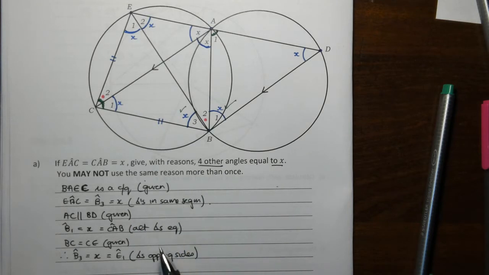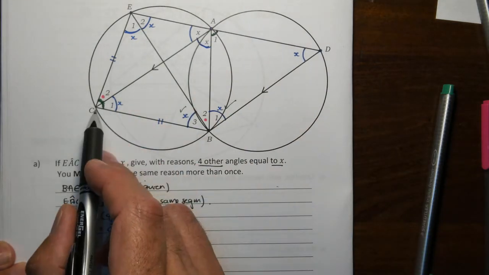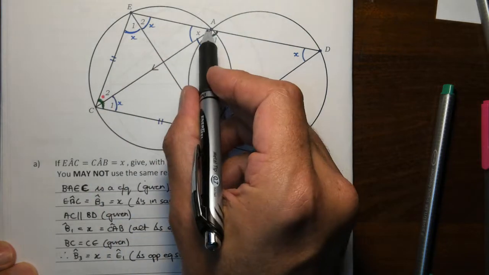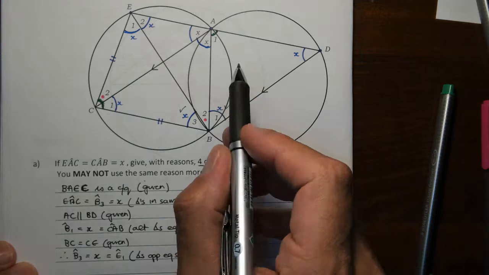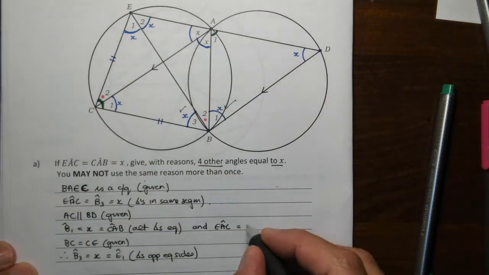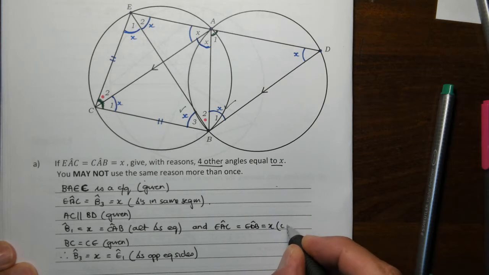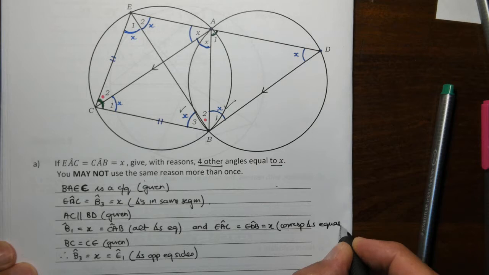We've got three different reasons why we made things equal. Okay, so now you can go on and you can say, fine, we've already used those lines that are parallel. We've established that. So here we can also say, angle EAC is equal to angle EDB is equal to X. Those are corresponding angles equal.